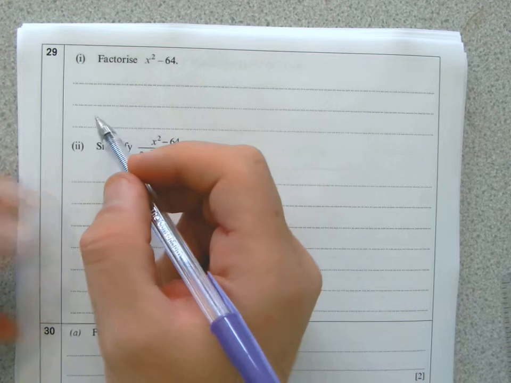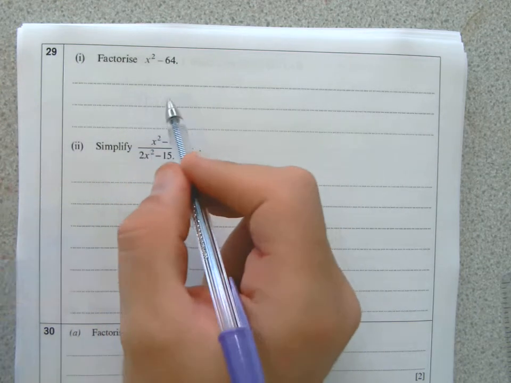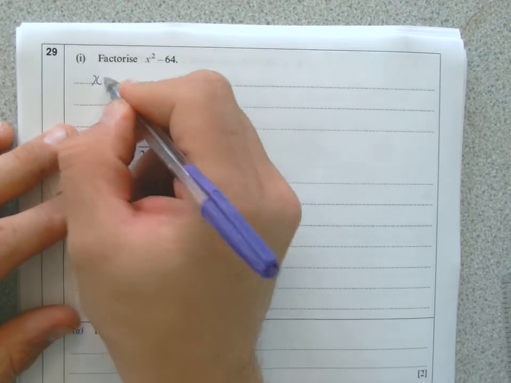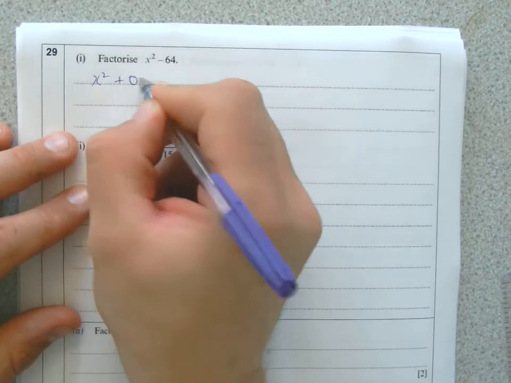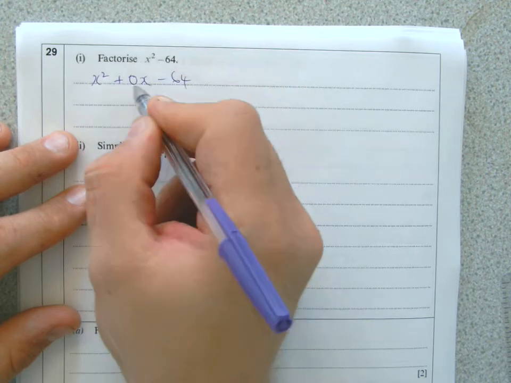Now, there's two ways of doing this, right? There's a long way, which I'm going to show you first so you understand it. Then I'll show you a really quick way, okay? But you could write this as x squared plus 0x, minus 64. Because there's no x there, so you can write 0x.